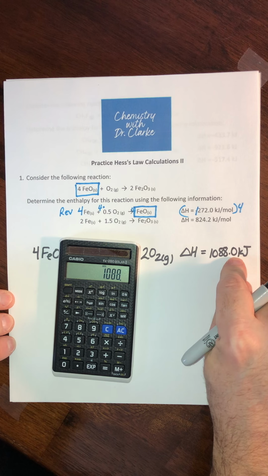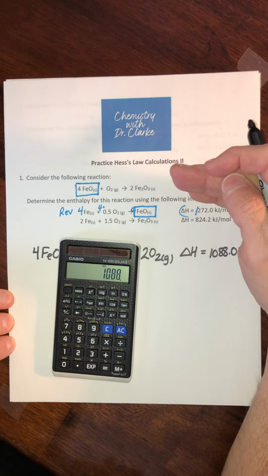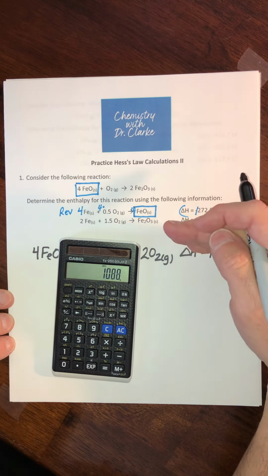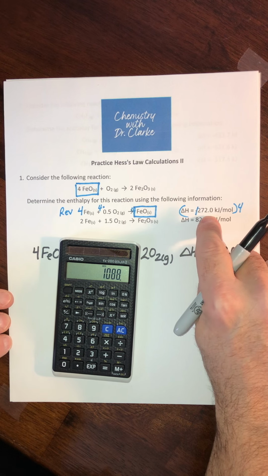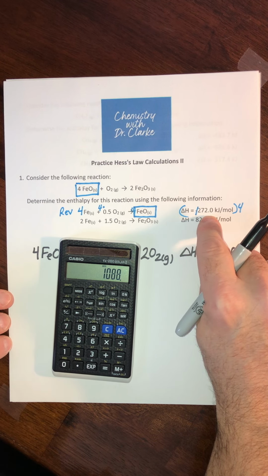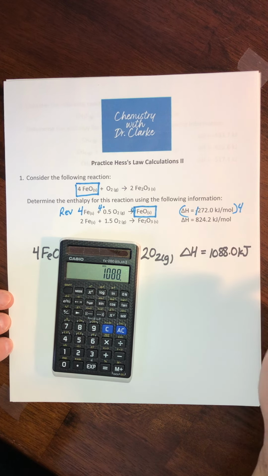So that's why I have the 0.0. Think of it like adding. If I had 272 plus 272 plus 272 plus 272, right? Multiplying it by 4 is like adding it 4 times. And if you're adding, you should keep the least number of decimal places. That's why I've kept it as a 0.0.